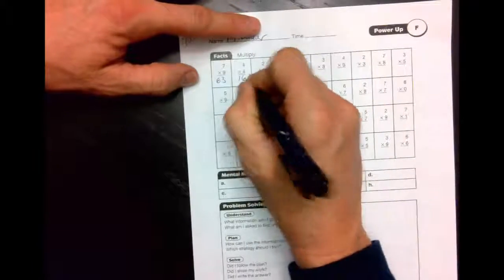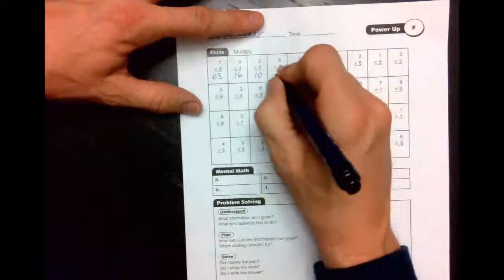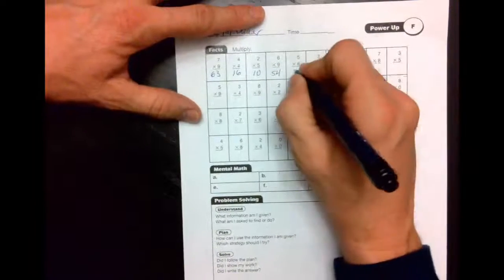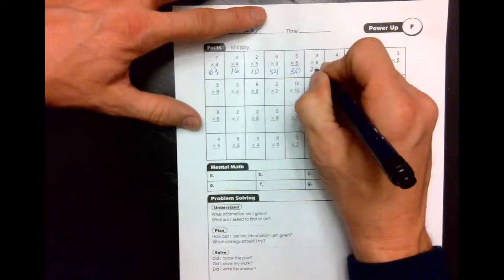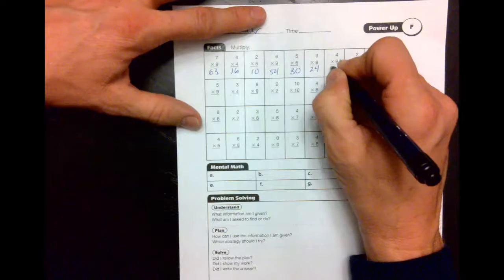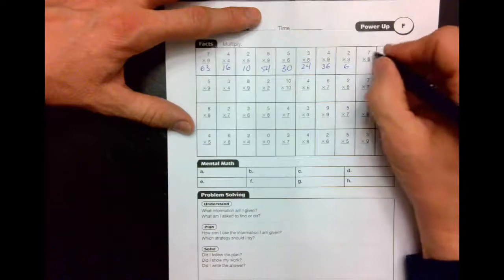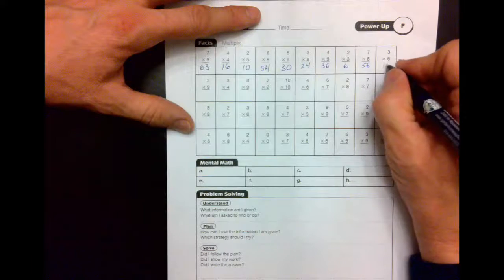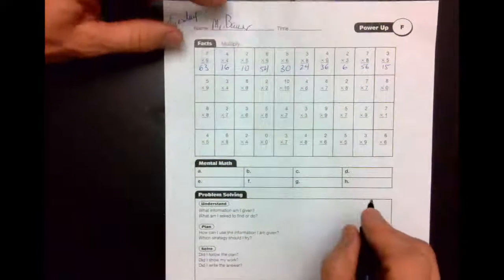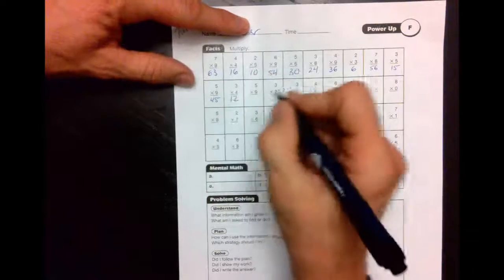4 times 4 is 16. 2 times 5 is 10. 6 times 9 is 54. 5 times 6 is 30. 3 times 8 is 24. 4 times 9 is 36. 2 times 3 is 6. 7 times 8 is 56. 3 times 5 is 15. 5 times 9 is 45. 3 times 4 is 12.